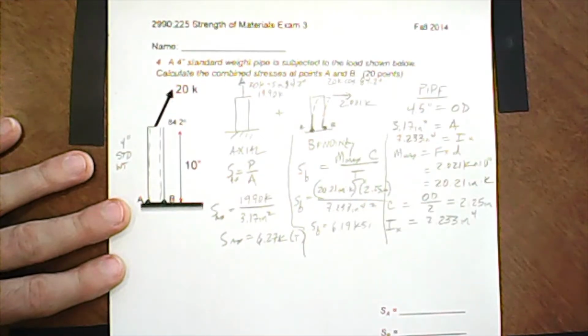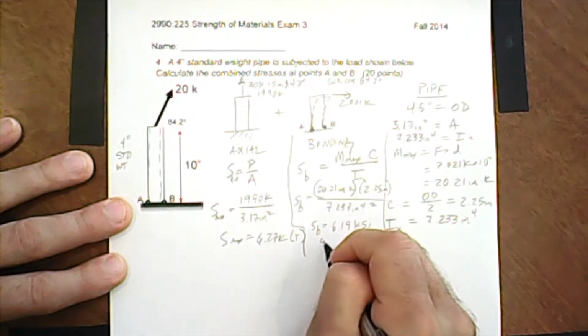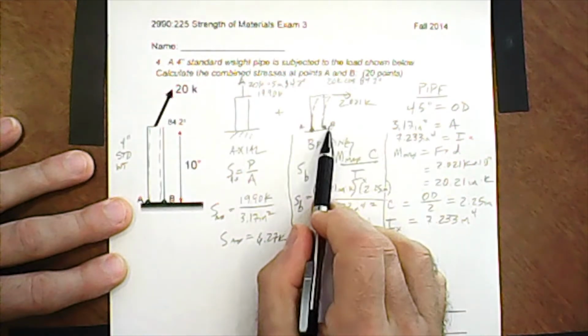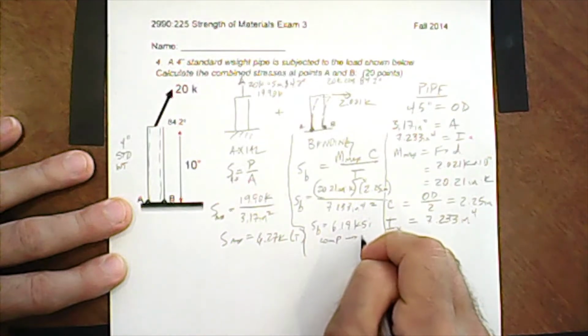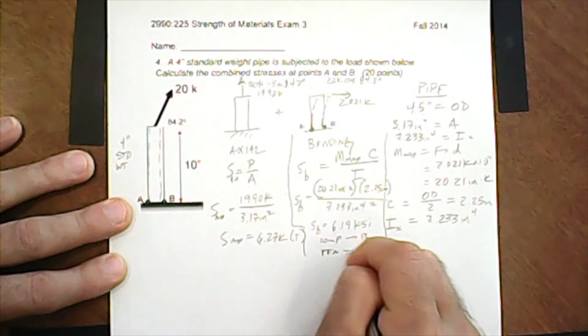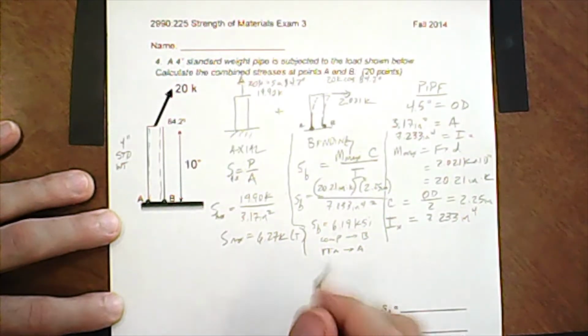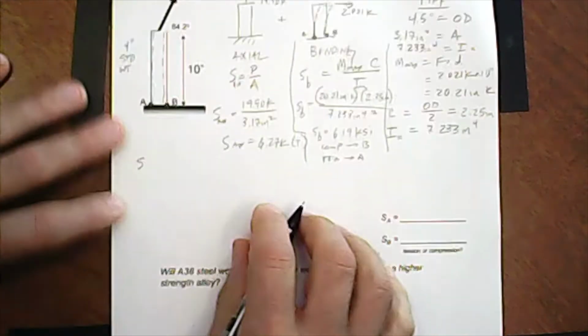Okay, so we know that that's going to be compression. We mentioned over here that it's going to be compression for B, and it's going to be tension for A for the bending stress. Right. So that's why I like to do a table. So in my table, I do move this up a little bit.